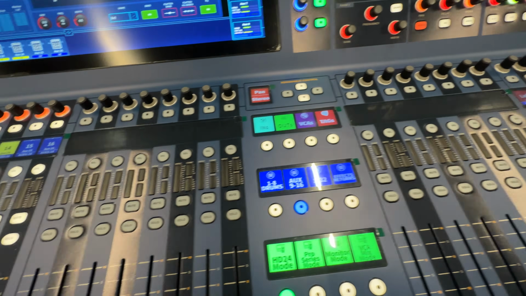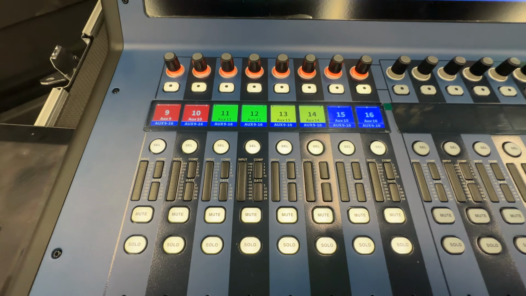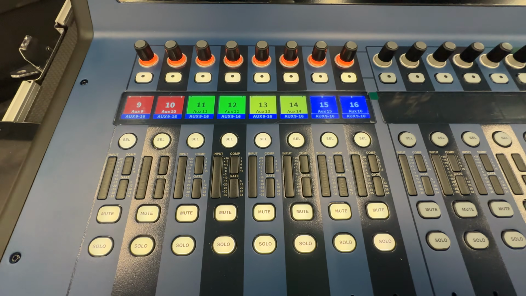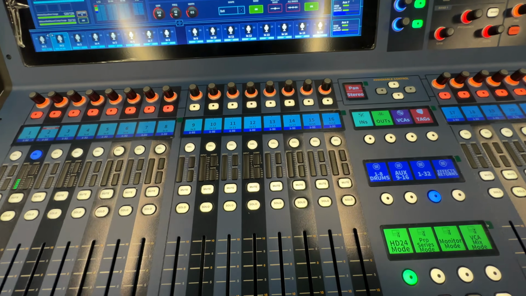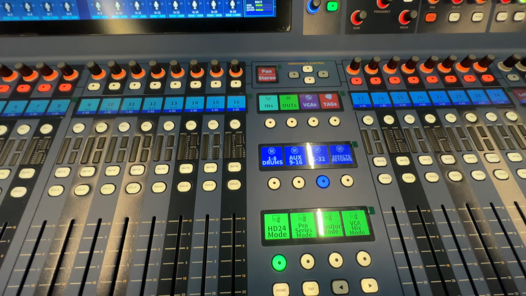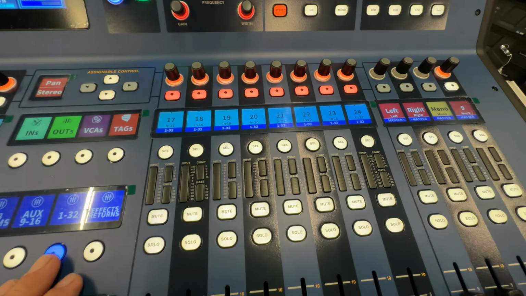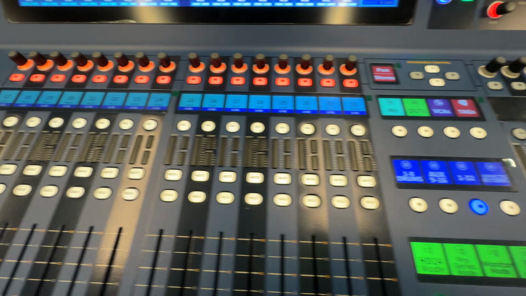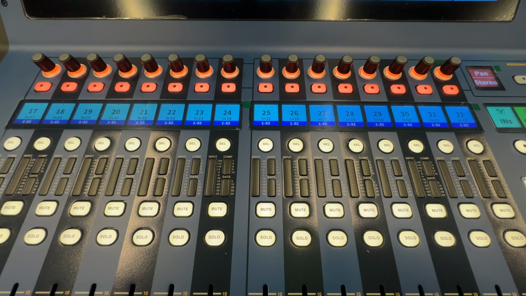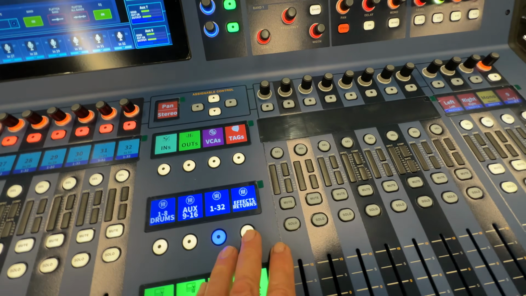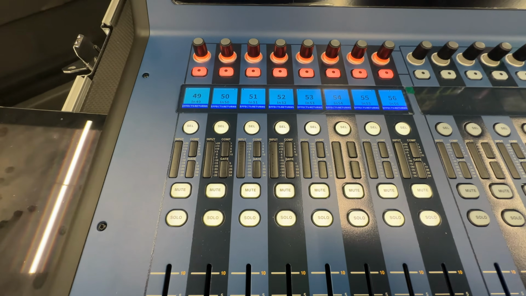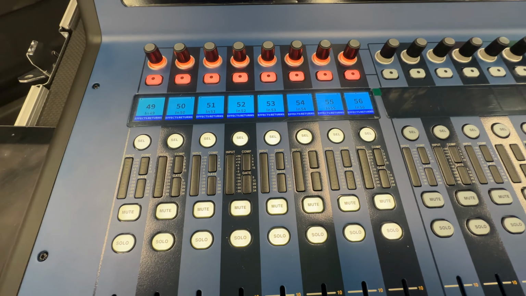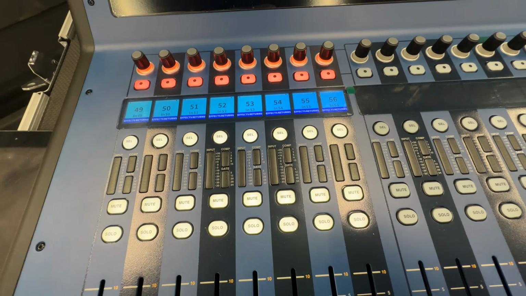We can go to auxes 9 through 16, which are the effects returns. Then we hit pop group 3, which is inputs 1 to 32. That takes us up to 24. You hit the button again, and it pops you right over to inputs 17 through 32. Then we've got effects returns, or sends, on channels 49 through 56.